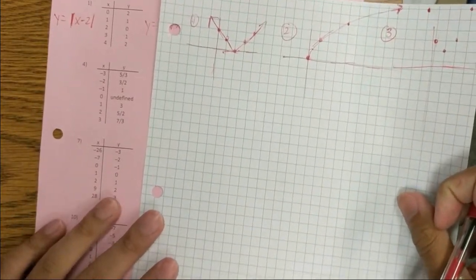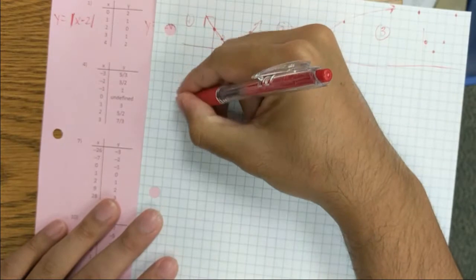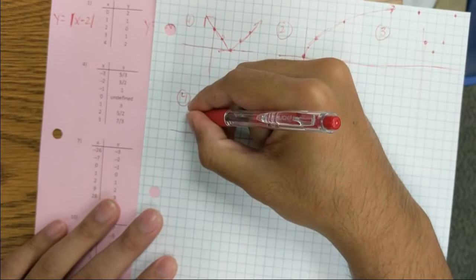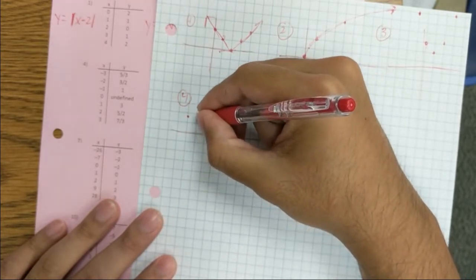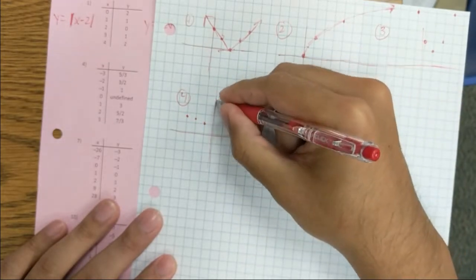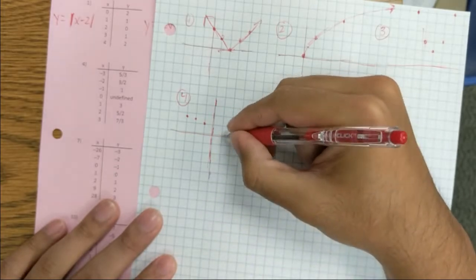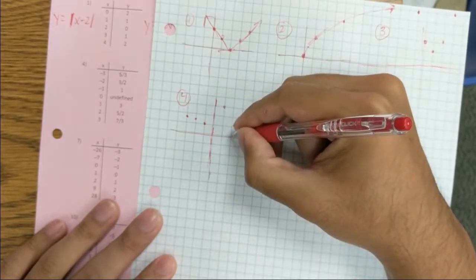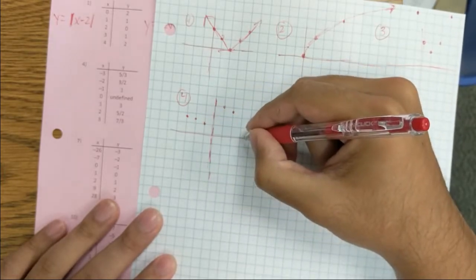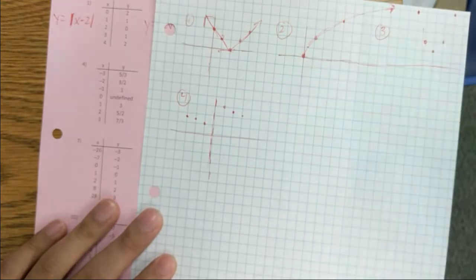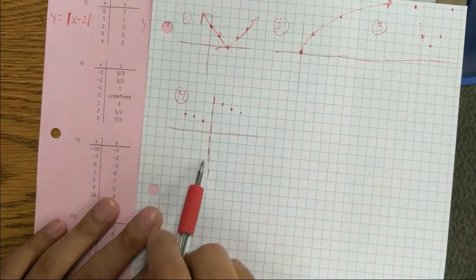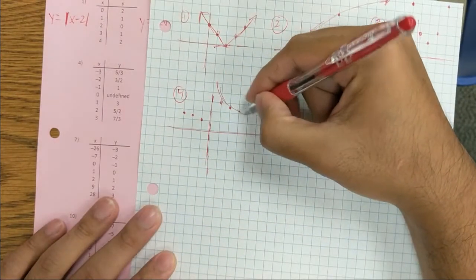Okay, number 4. (-3, 5/3), (-2, 3/2), (-1, 1). 0 is undefined. 1 is 3. 2 is 5 halves, which is 2.5. 3 is 7/3, which is 2 1/3. Okay, so I don't have enough data points, but I'm pretty sure it'll look like this.